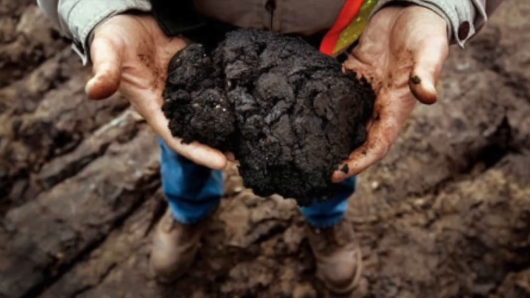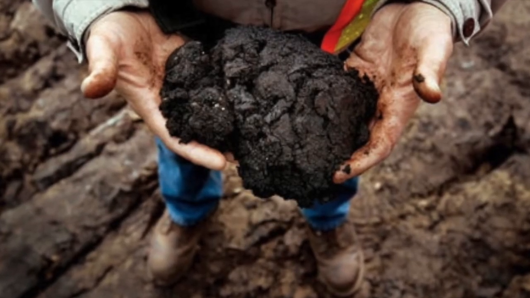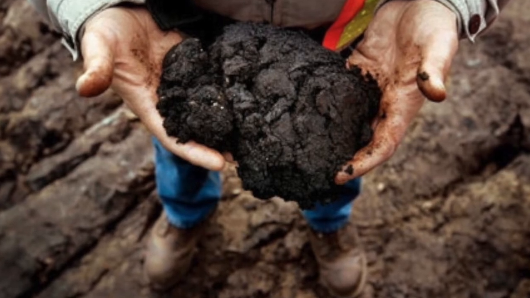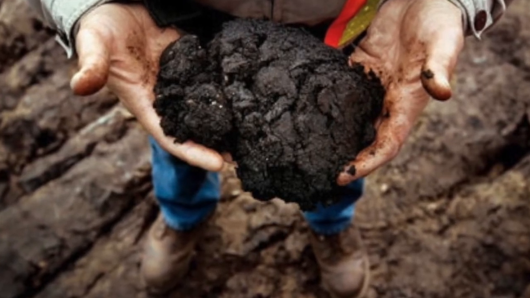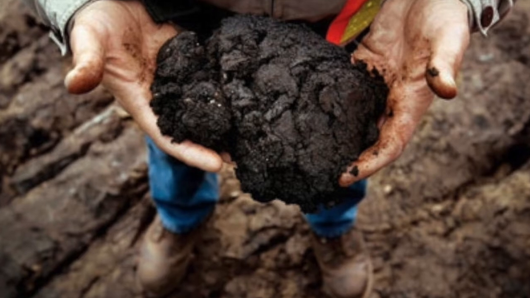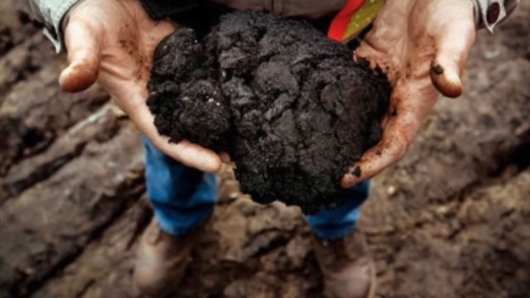Bitumen is the raw form of what the oil sands process will turn into usable oil products. It's composed of heavy, complex hydrocarbons and is the main fossil fuel component of oil sands.